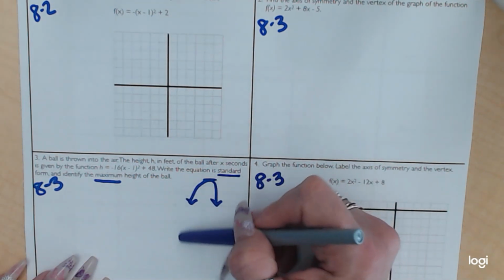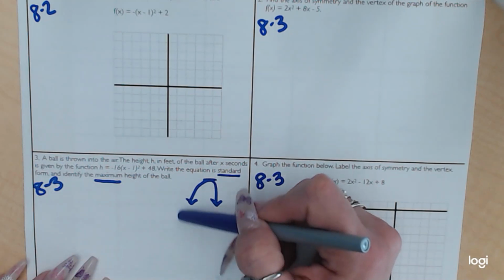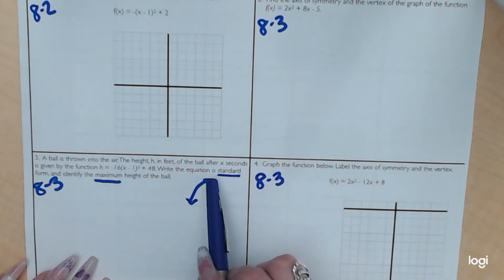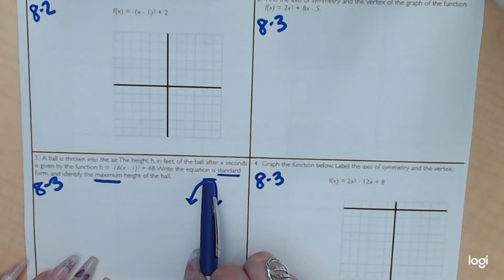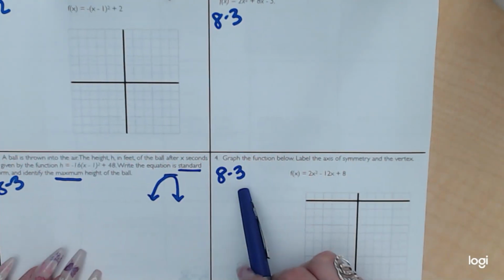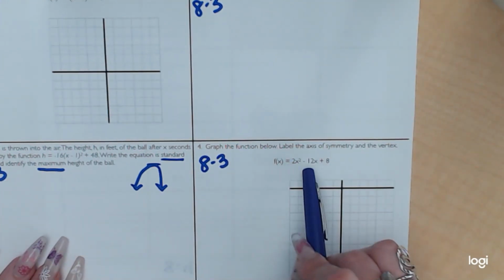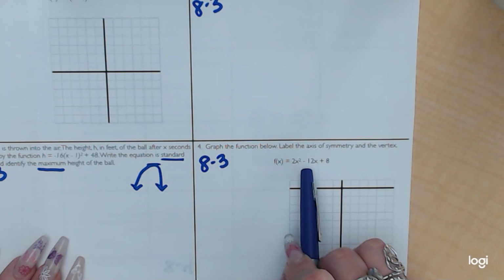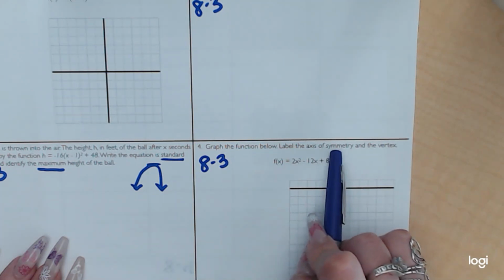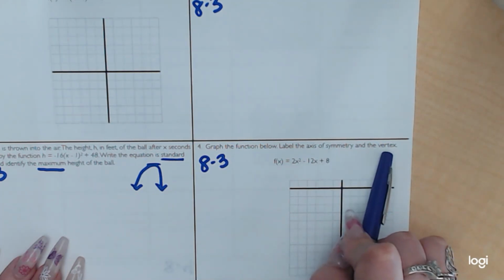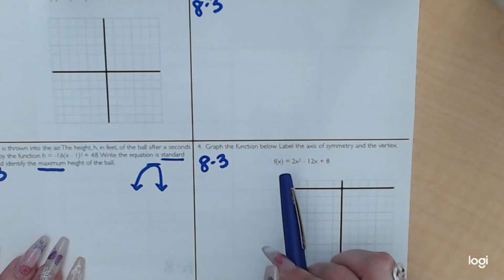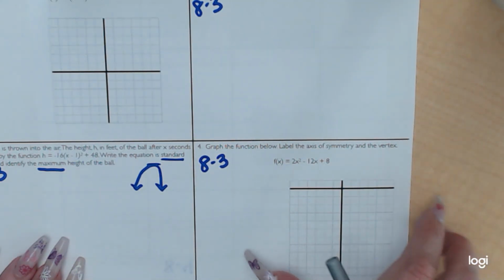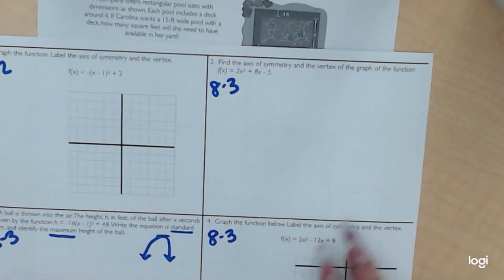Remember, height is our Y value. So you're going to identify the Y value that is the highest, which is at the vertex. And then also from lesson 8.3 is graphing from standard form. Also, when you graph, label the axis of symmetry and the vertex. And you'll be able to check your responses with the answer key soon.